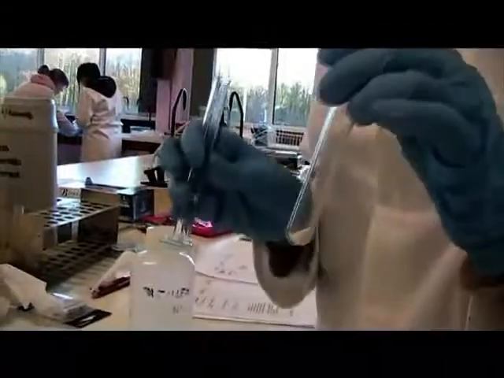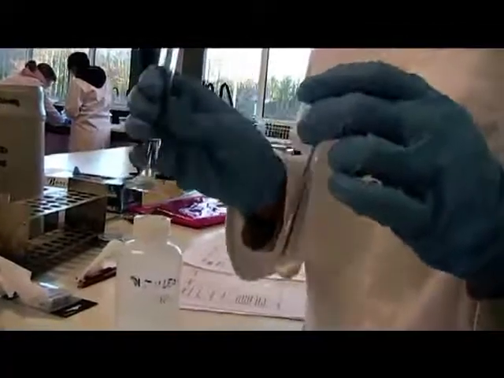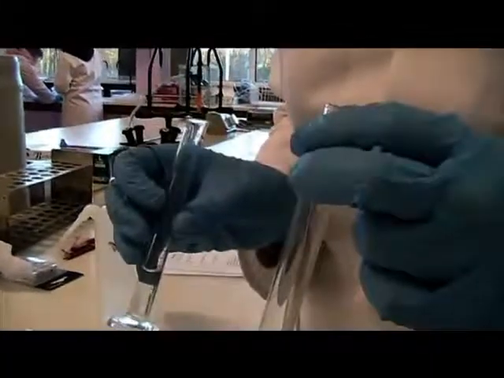So now we're going to decide if it's a carboxylic acid or a phenol by adding sodium carbonate, and if it is a phenol, it may dissolve, but there will be no fizz. But if it's a carboxylic acid, it will dissolve and there will be some effervescence.